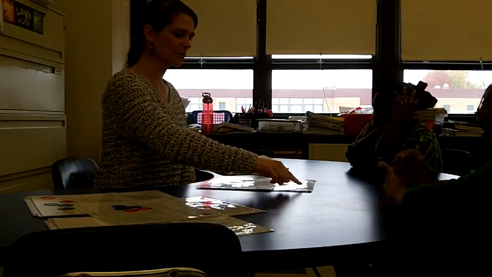Today we're focusing on the short vowel E pattern. The short vowel E says eh. But first, what I want to do is review all of our sounds. So let's say all of our vowel sounds.